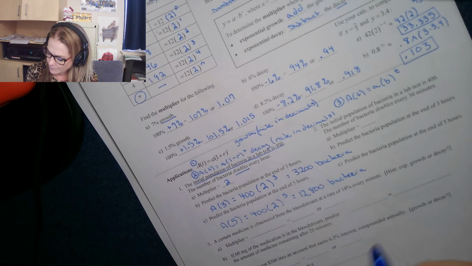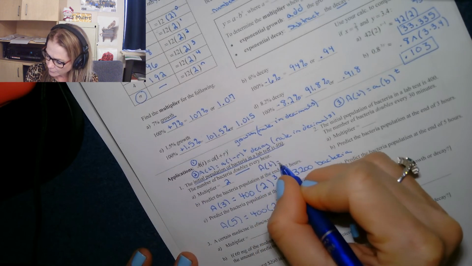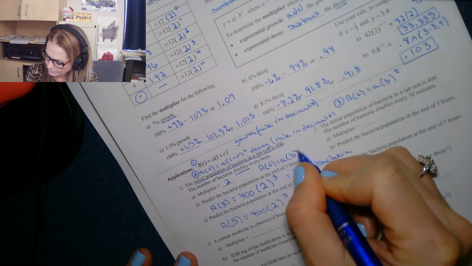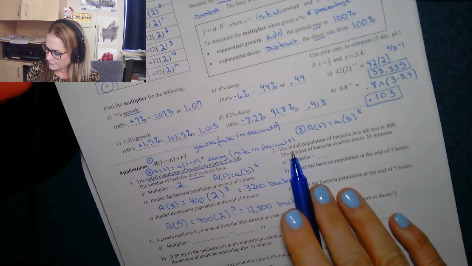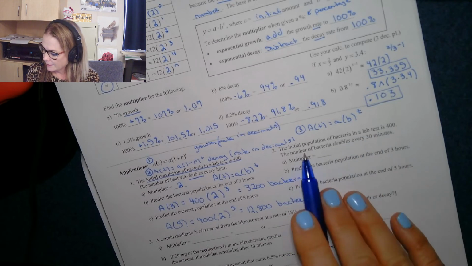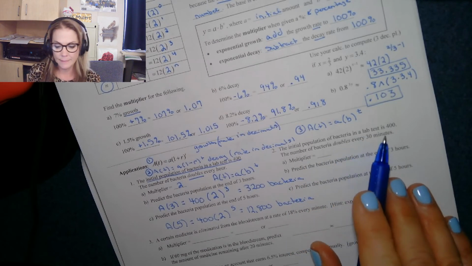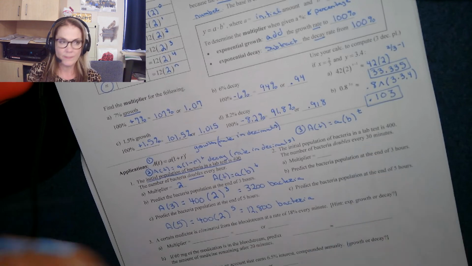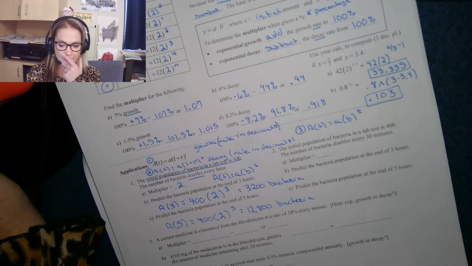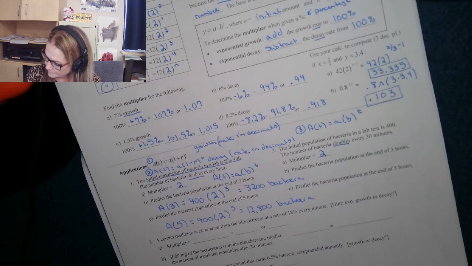Okay, so there is one, and I'm just going to outline the formula that I used for this particular problem. The initial population of bacteria in a lab test is 400. Okay, great. The number of bacteria doubles every 30 minutes. Okay, so with this one, we just want to keep an eye on our time. It's still doubling. 2 for double.